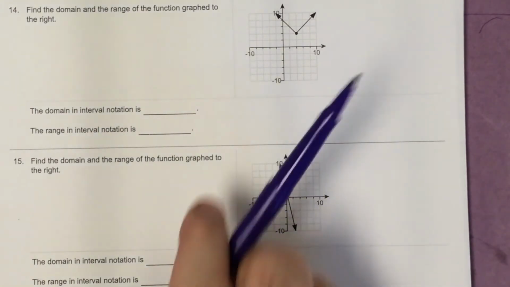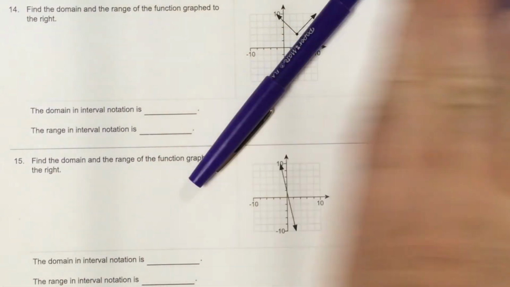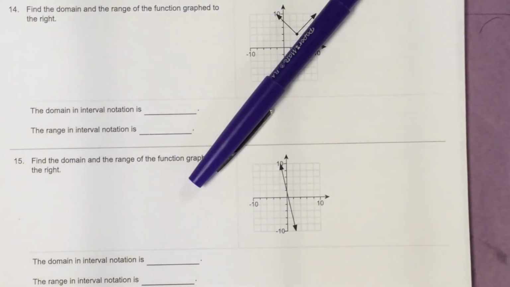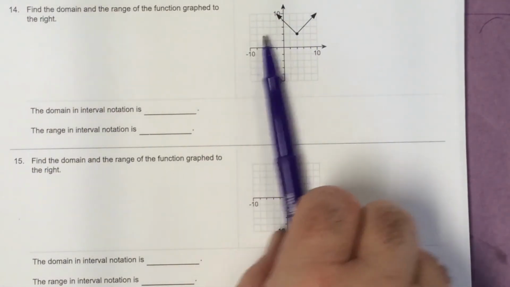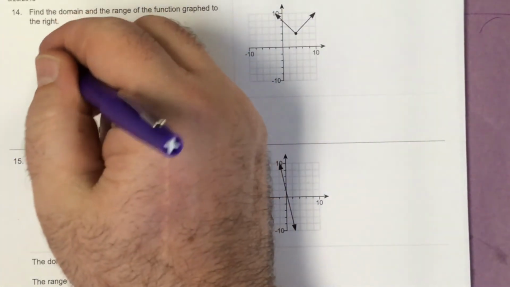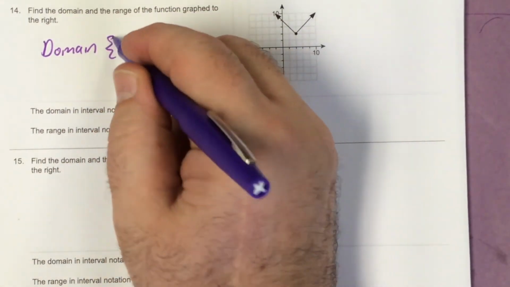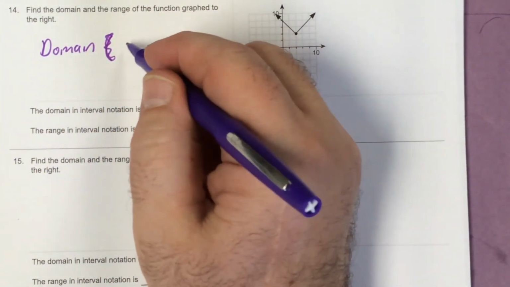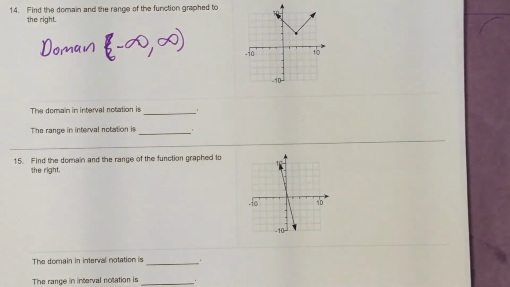If we look at this function, for example, you see it kind of goes this way forever, which means it's going both horizontally and vertically up. And because it's going both this way and that way forever, the domain is going to go all the way to positive infinity. The same thing with this line. Even though it's going up, it's also going to the left, which means it's going to the left forever. So the domain we would say is going to go from negative infinity to positive infinity.